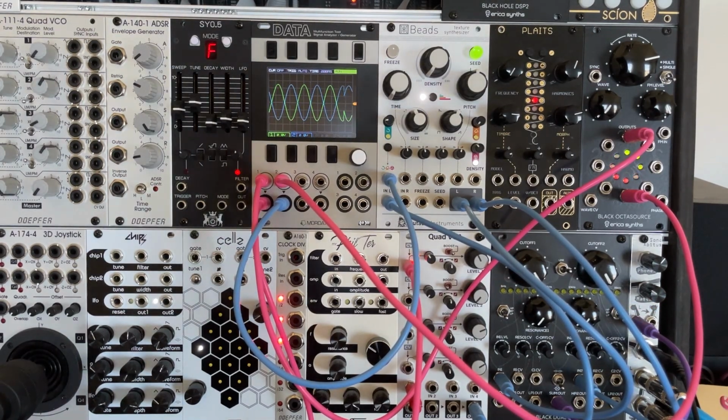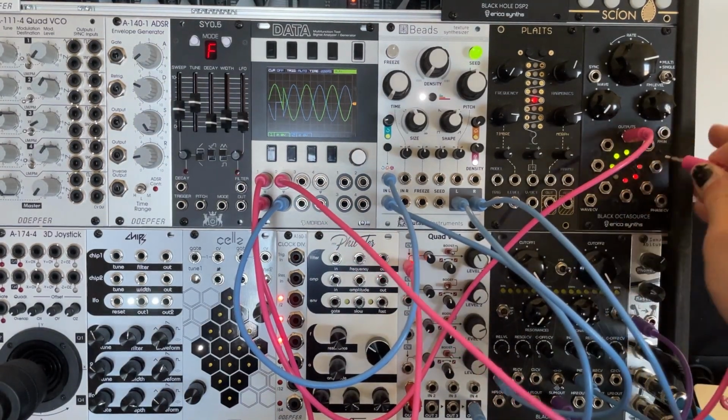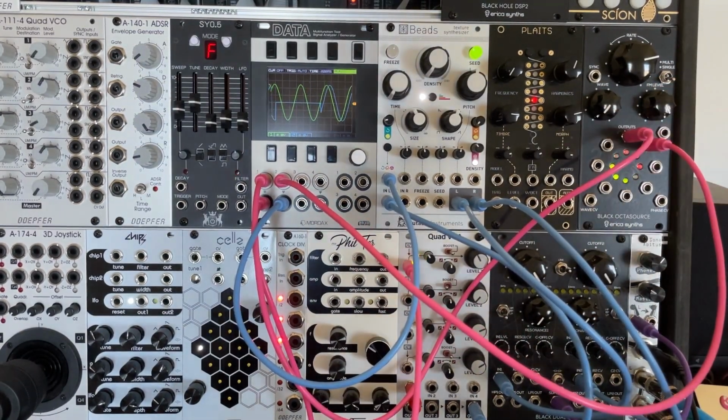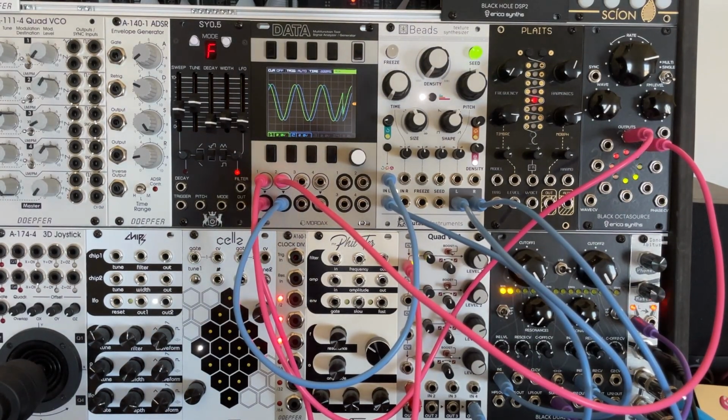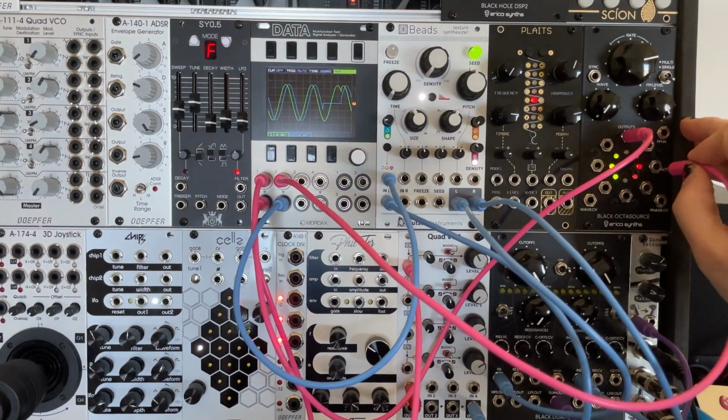Maybe now, I guess the way it's set up, when the VCA is at its lowest point, then the reverb is at its highest point. So we can't really hear what that's doing. So let's actually bring it closer. There we go. Let's move that over here.